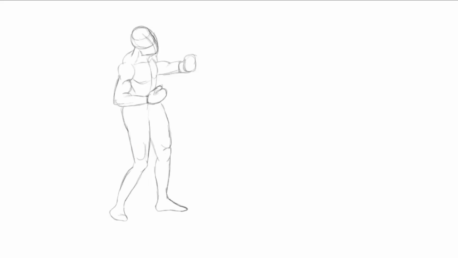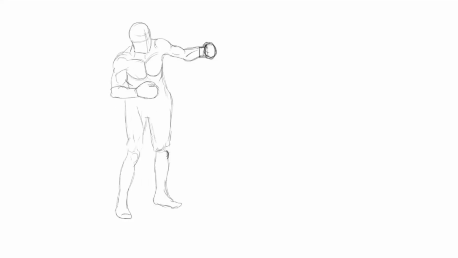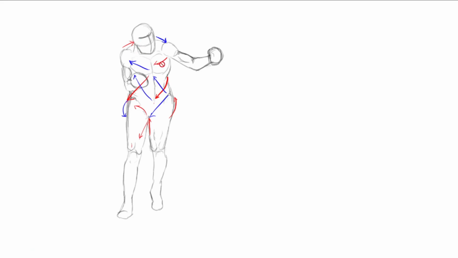Now we go the other direction, finishing with the hook. So the pec on the ipsilateral side throwing the hook, activation, other side's pulling back, relax on that pec, lats on the ipsilateral side relaxed, contralateral side activated, and we see that all the way down.